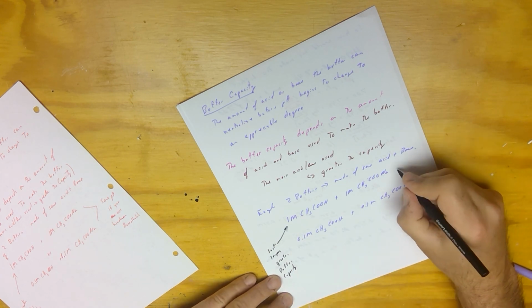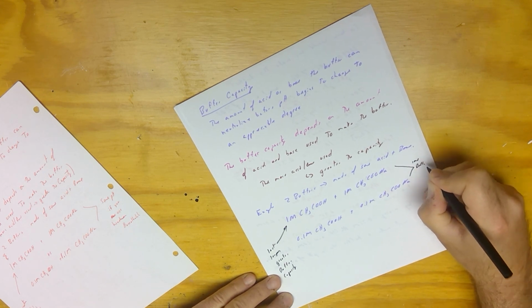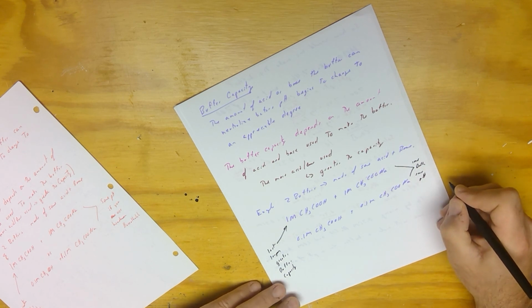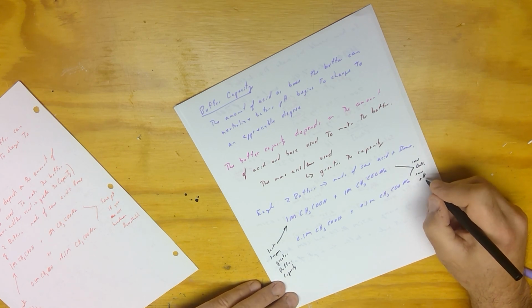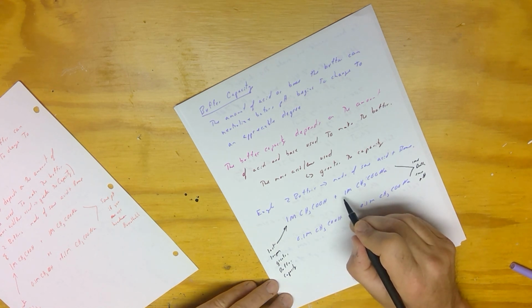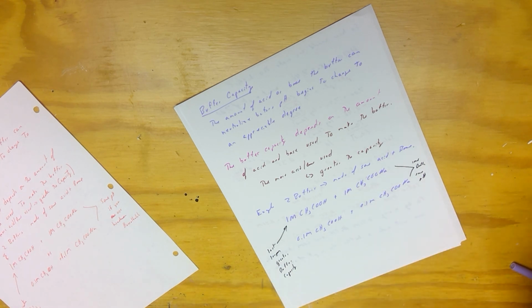They're the same buffer, same pH. This one will just last longer. It can absorb more acid or more base before that pH starts changing a lot.